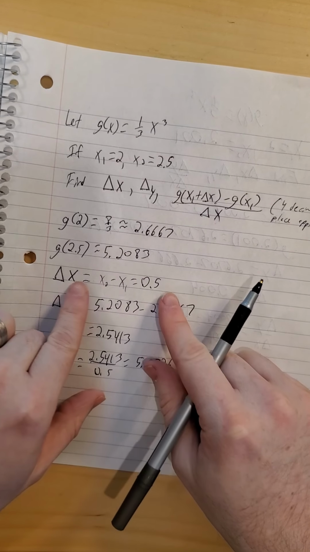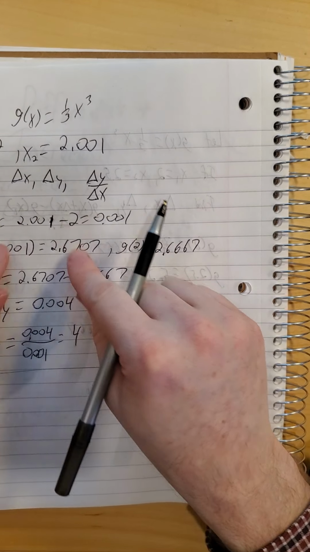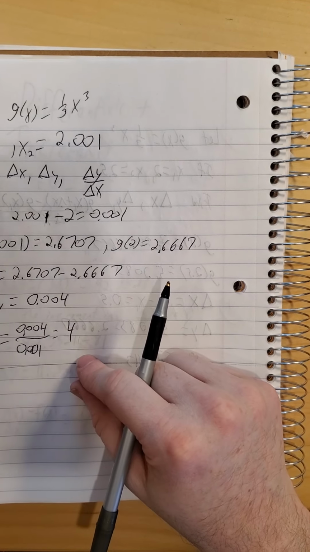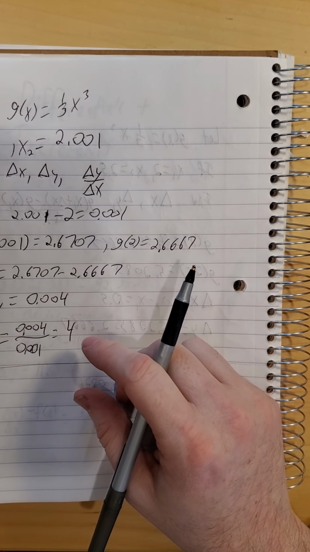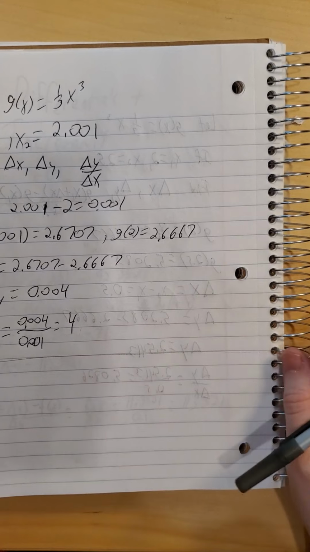So here, delta x was 1/2 a unit wide. We went from 1/2 unit wide to the x's being within 1/1000th of a unit of one another. So we slid the values much, much closer together.